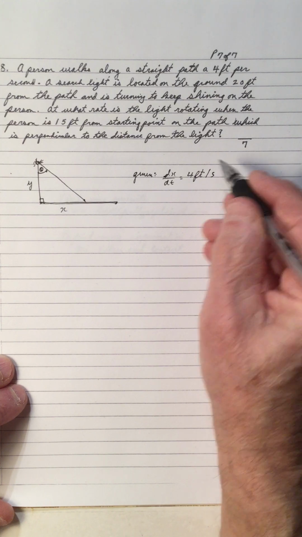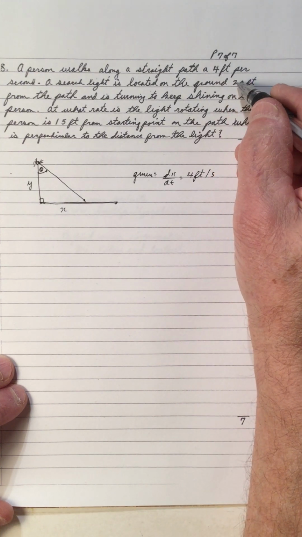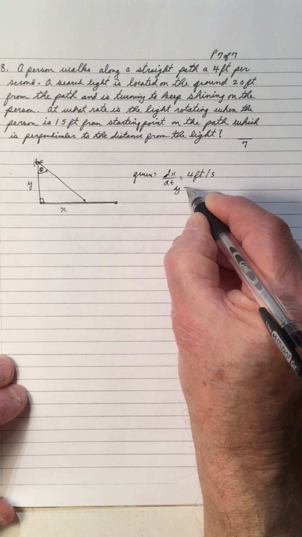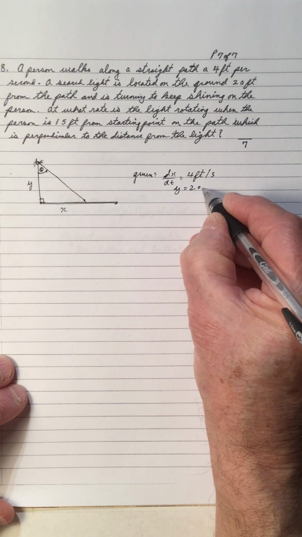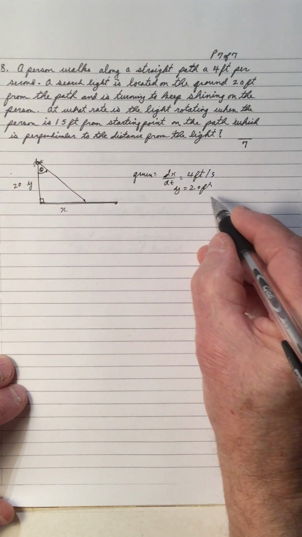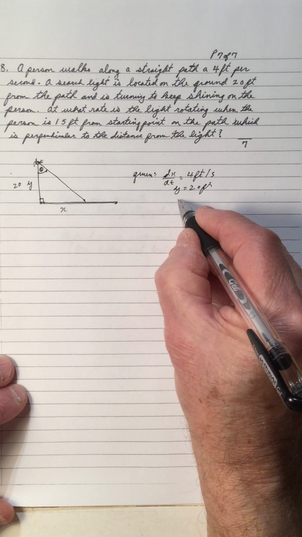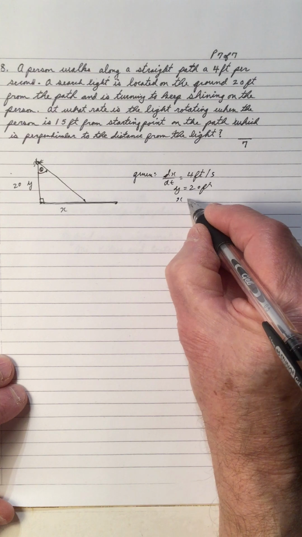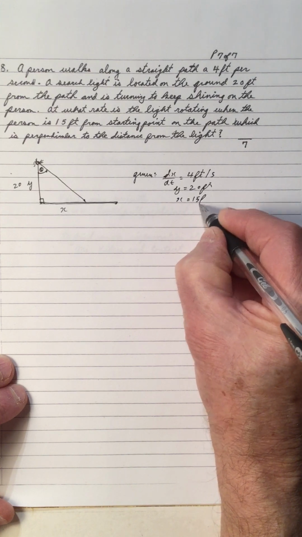And the light is 20 feet from the path, so y is equal to 20 feet. This distance here is 20. And we also have that the distance that the person is walking is 15 feet.